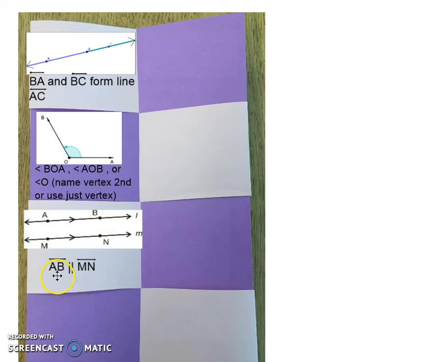So I've named both my lines: AB, I have the line symbol over it, and MN, I have the line symbol over it. Remember, I could also say BA or NM. And the symbol for parallel is these 2 lines in the middle. So just 2 straight lines that look parallel. We always do them up and down. That means that reads parallel. So this reads line AB is parallel to line MN.